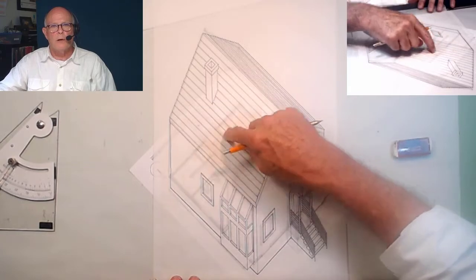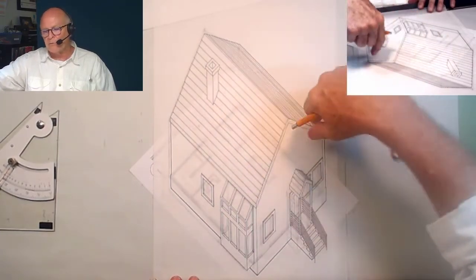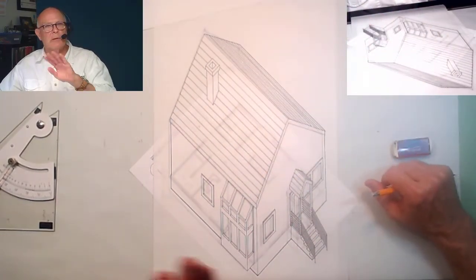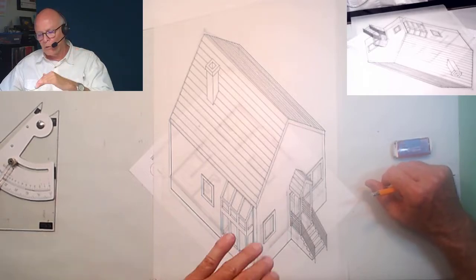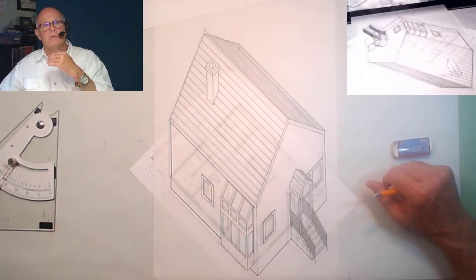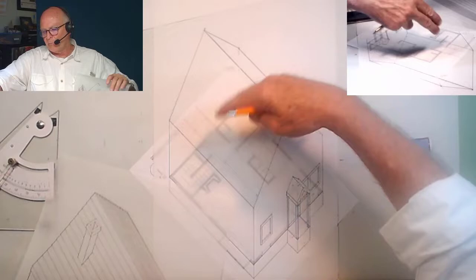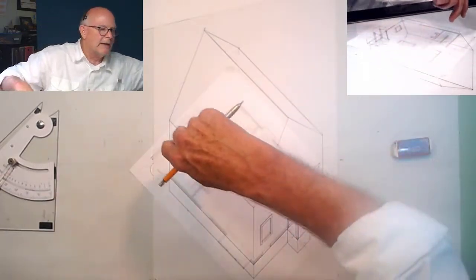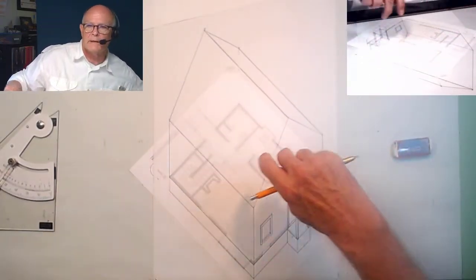Now, when I put my roof, I put in some lines to indicate some of the angles and or some of the roof material so that it would stand out and it's not just this big plane, but we'll look at that a little bit later as we get closer to the end of the video.